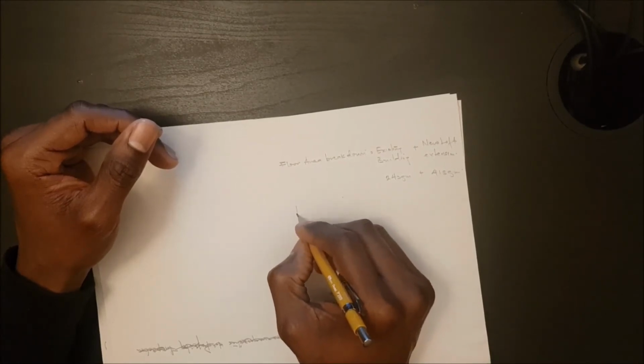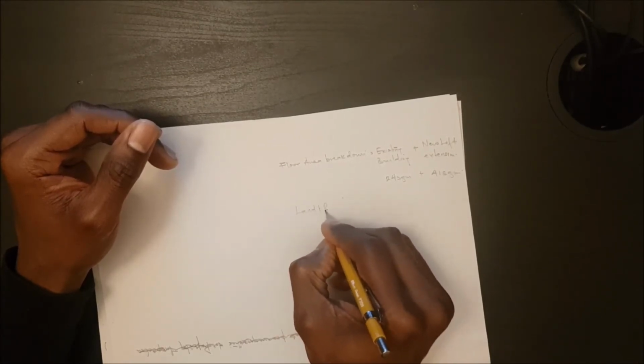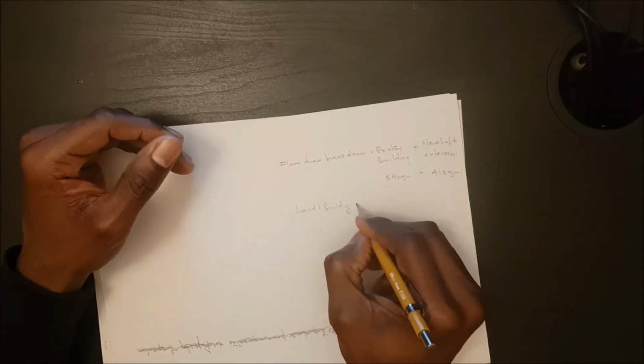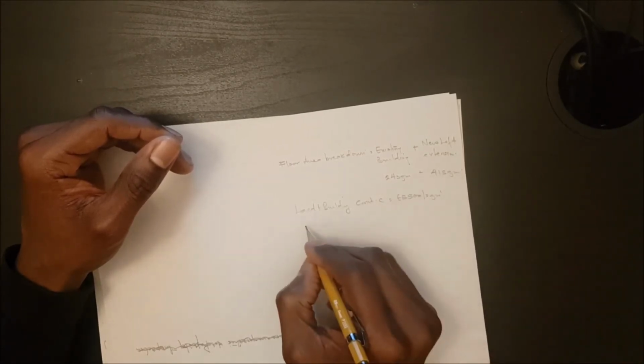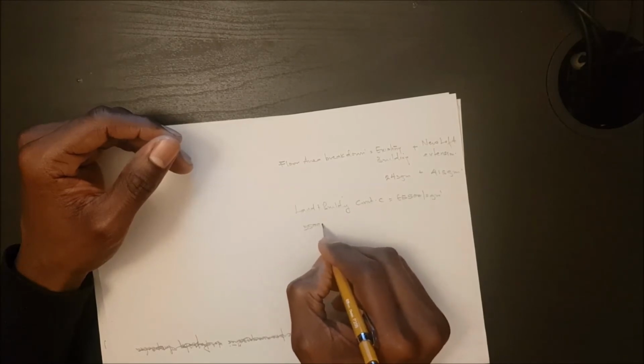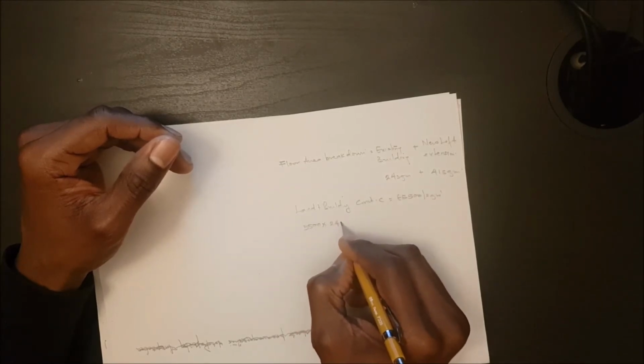But in any case, I had estimated that the land plus building construction cost was £5,000, £5,500 per square meter. So to do the calculation of the replacement cost, it was quite easy. 5,500 multiplied by 24 square meters plus the cost of a new dry roof dormer.